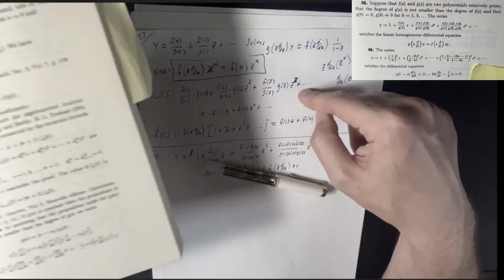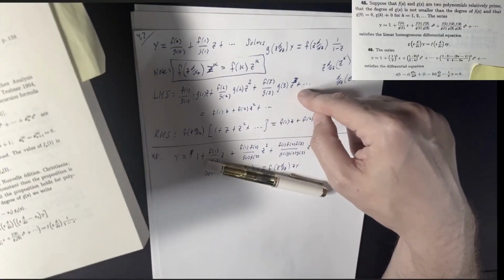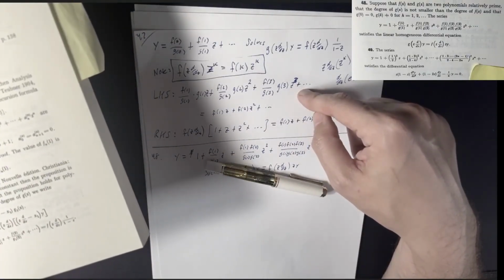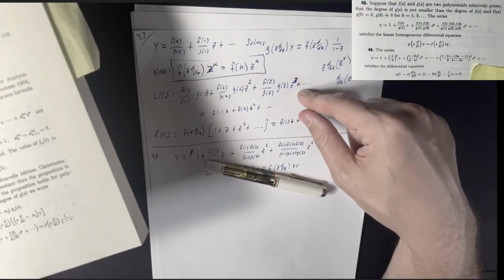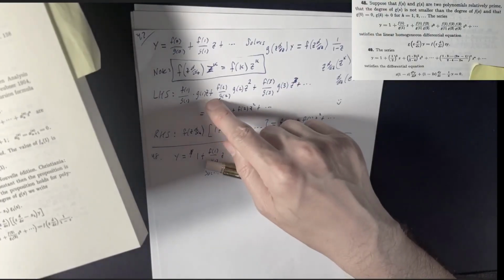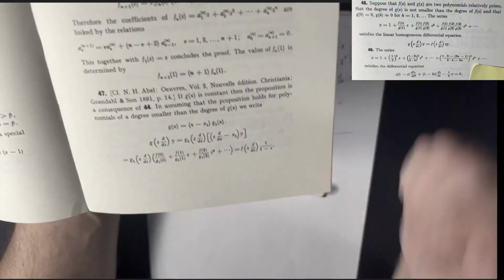So does what I did fail if g is a real polynomial? I don't understand. Did I screw something up? No, it's fine. I don't see what I did wrong. I don't think I did anything wrong.